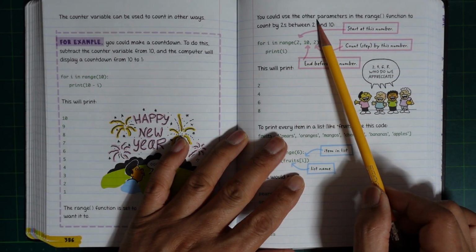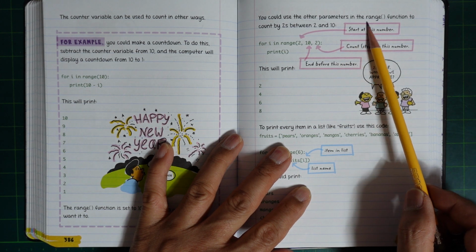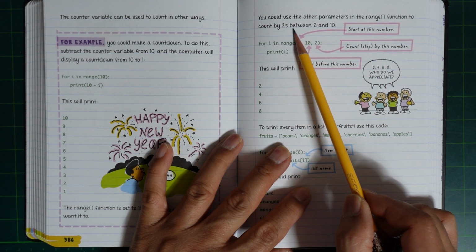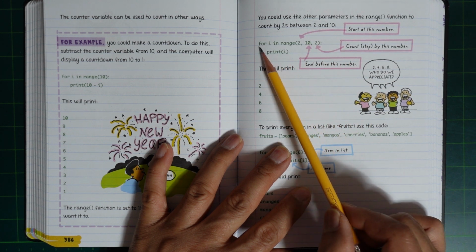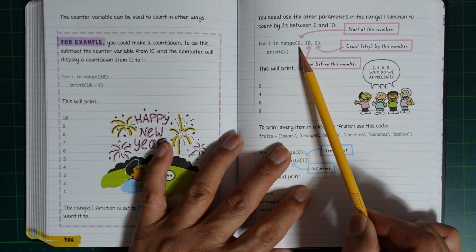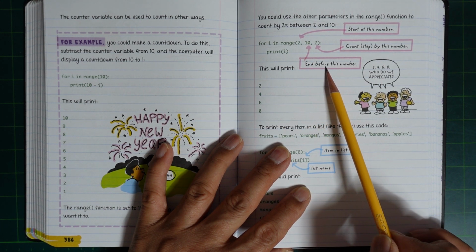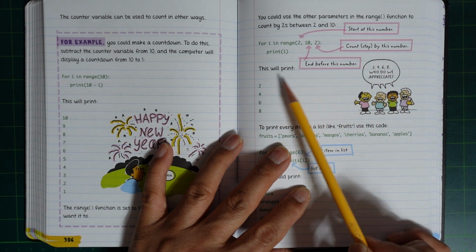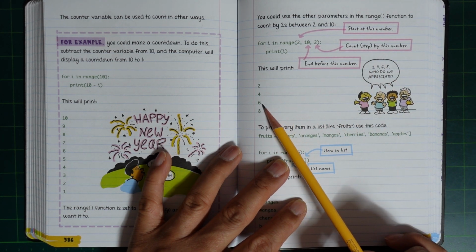You can use the other parameters in the range function to count by 2s between 2 and 8. For i in range, the first number is where to start, the second is the number to stop before, and the third is the step to count by. This will print 2, 4, 6, 8.